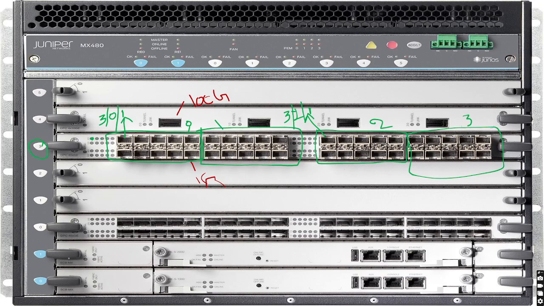Everything will count from zero, guys. Zero, one, these are the routing engines. You cannot consider them. The ports you will see on the line cards only, the main line cards ports: 0, 1, 2, 3, 4, and 5.